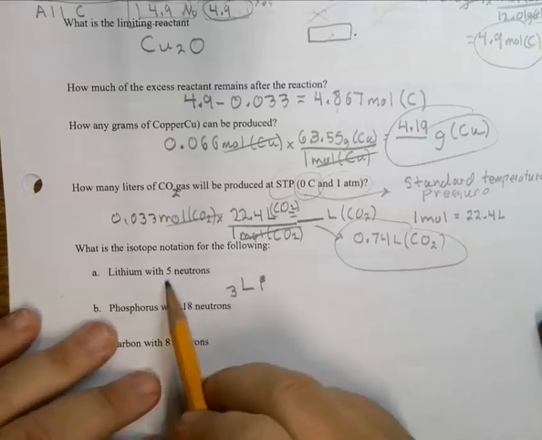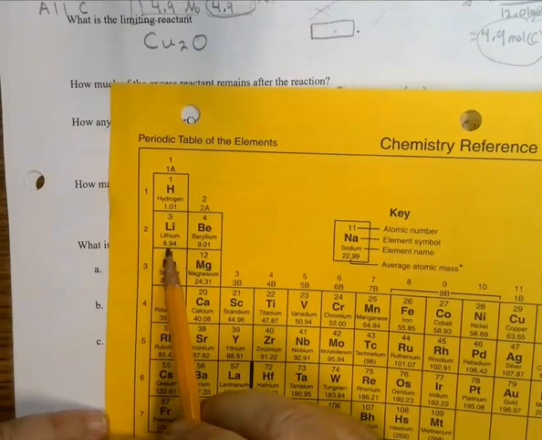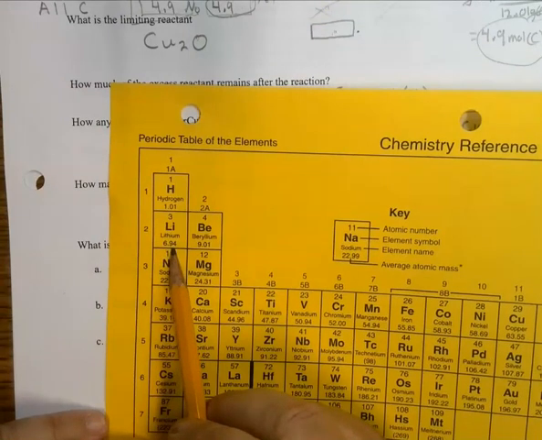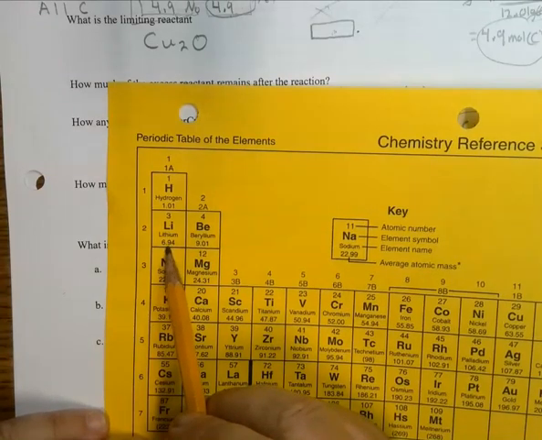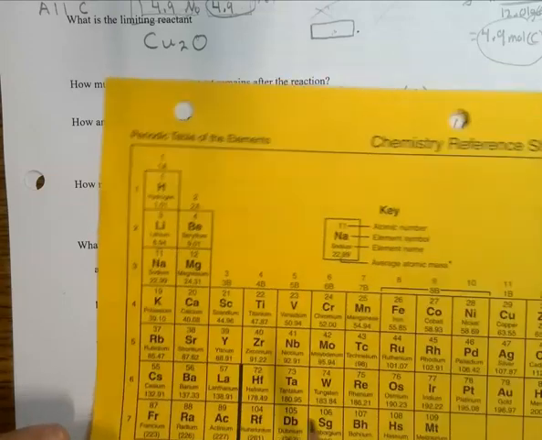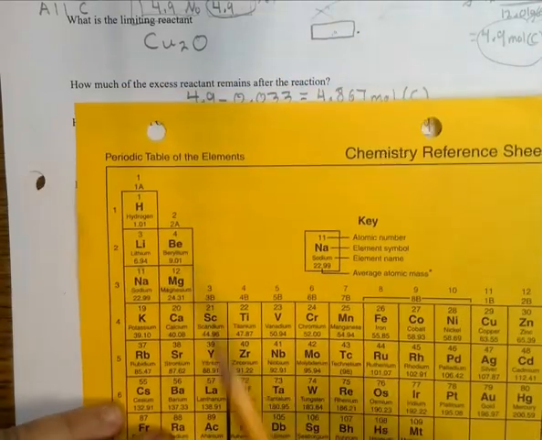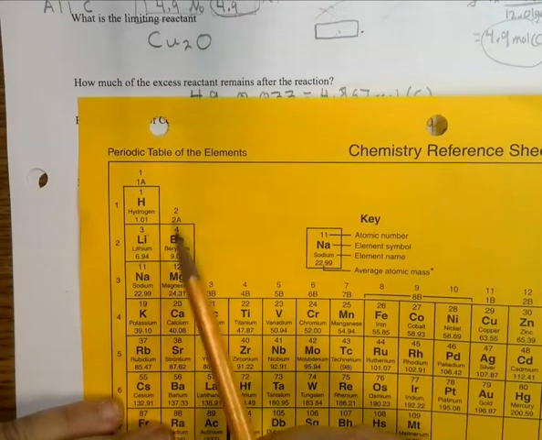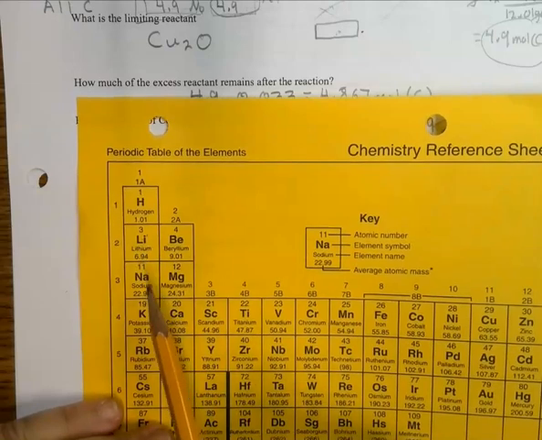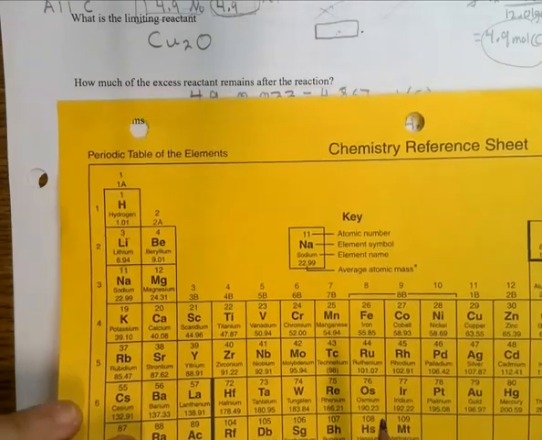So let's say it has 5 neutrons. Your typical lithium atom, if you round 6.94 up to 7, and you subtract the 3 protons from that, your typical lithium has 4 neutrons. But we're saying, what if it has 5? So what you're simply doing is taking the number of protons plus the number of neutrons. It's an isotope, so it has a different number of neutrons than the typical lithium atom. So 3 plus 5 is 8.